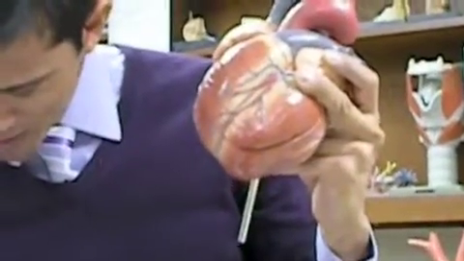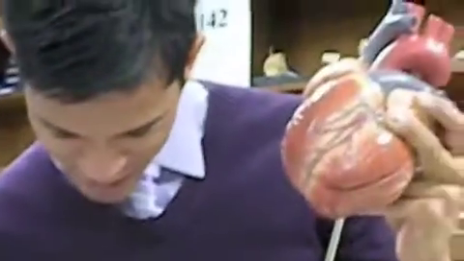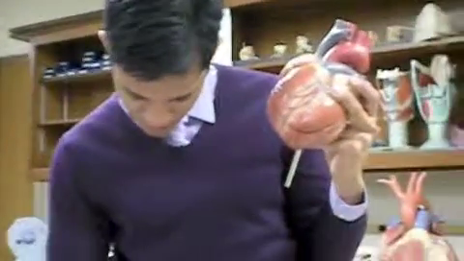Just really quick, is the base the top? Never heard that. Yep.